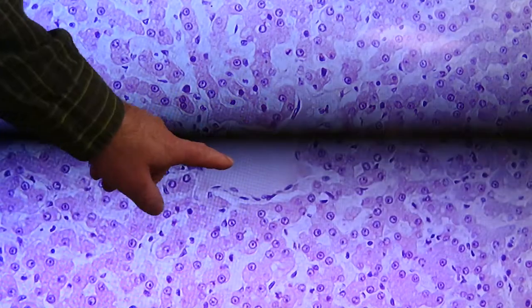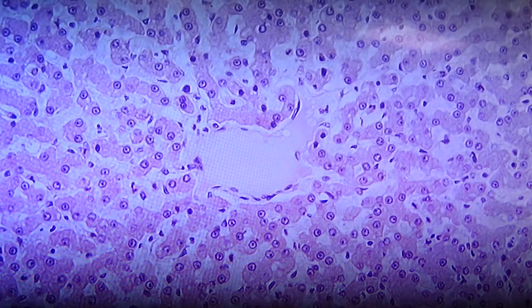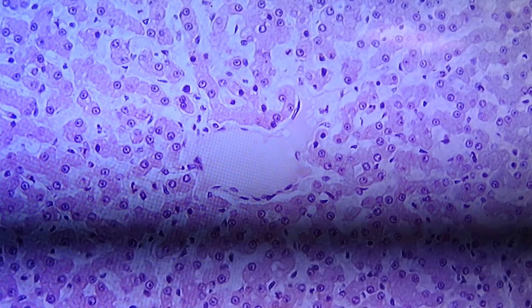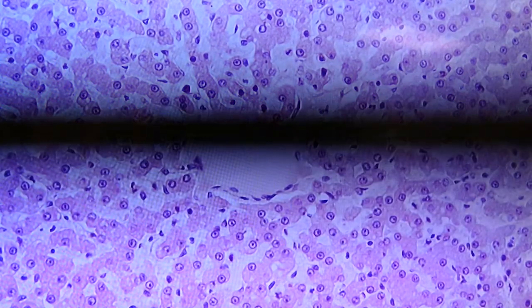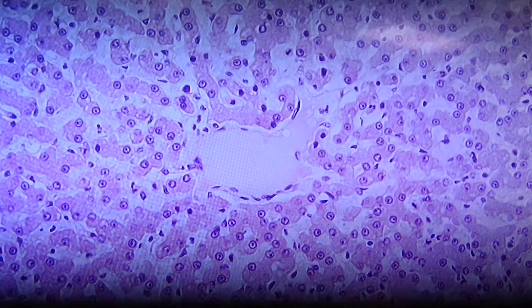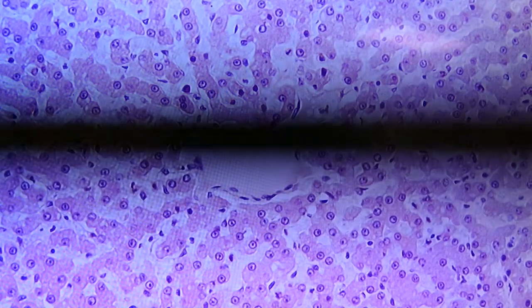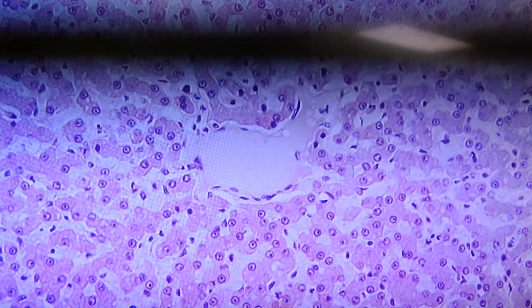Same thing again, a central vein in the middle, and you can see sinusoids connected to it and the plates of hepatocytes that radiate out from the middle, from that central vein. Remember that at the perimeter of this lobule, this liver lobule, there would be some of our triads, our liver triads.